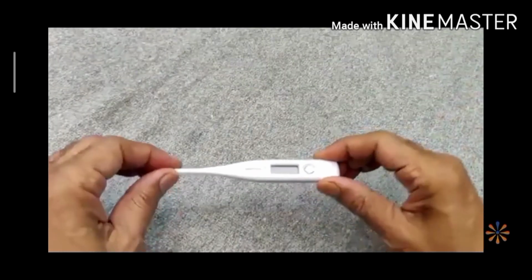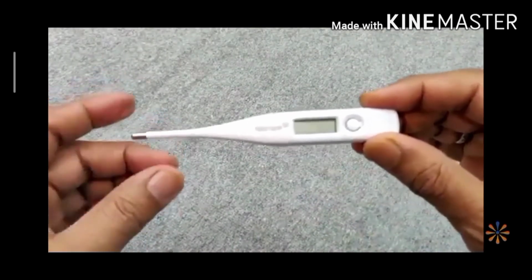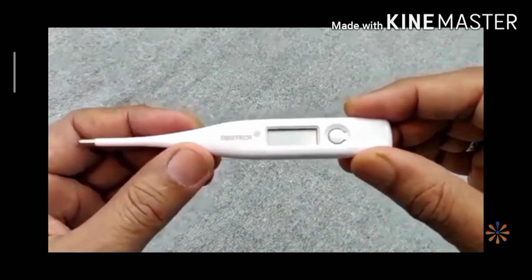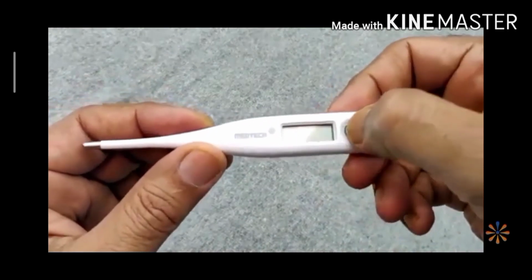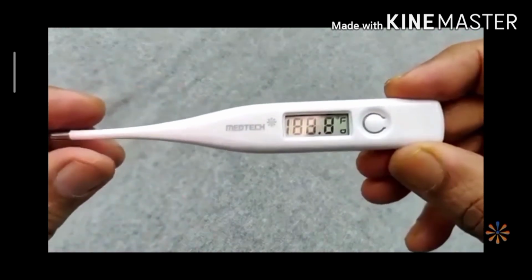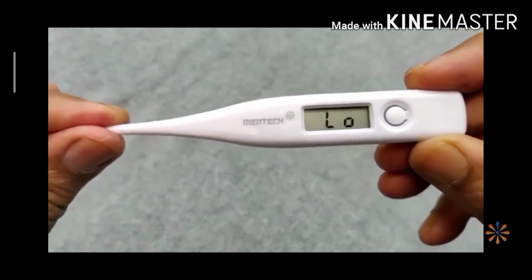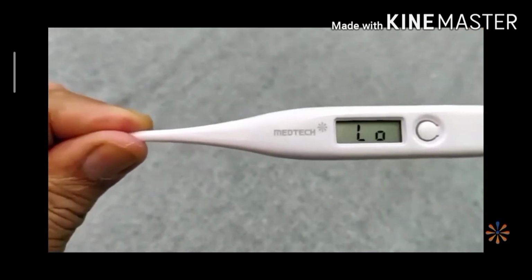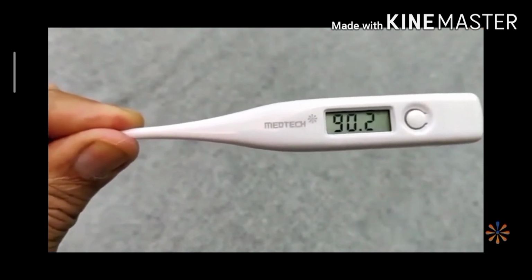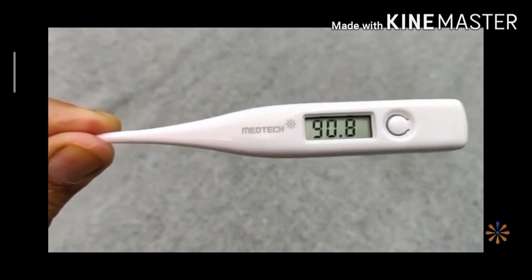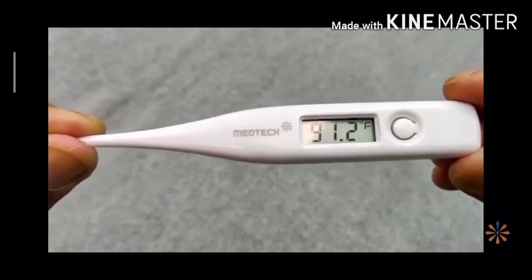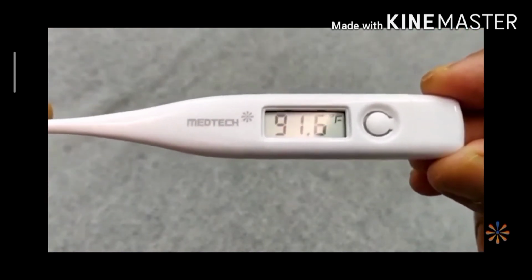Digital thermometer. So how to use a digital thermometer? This is a digital thermometer. We must press that button. Then it shows some reading. To measure the body temperature, we must keep that bulb under the tongue or under the arm. But for demonstration purposes, I held it with my fingers.